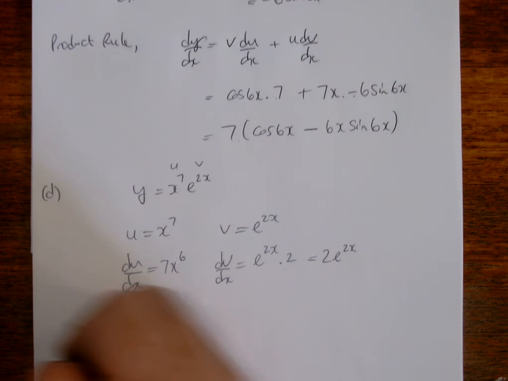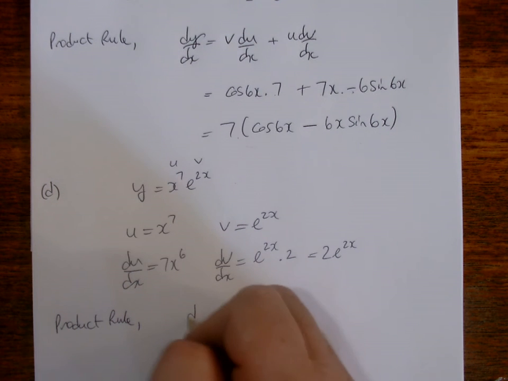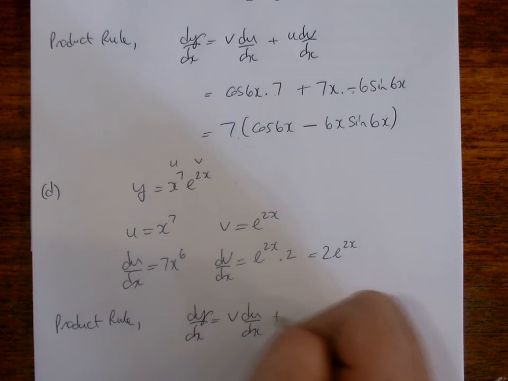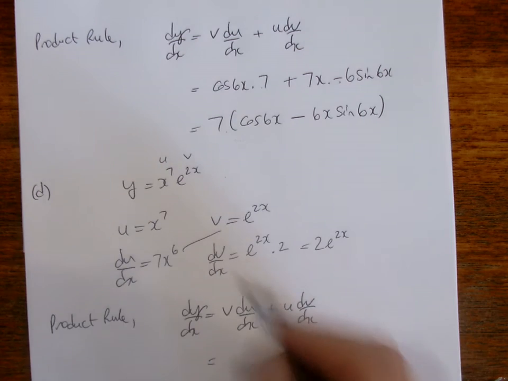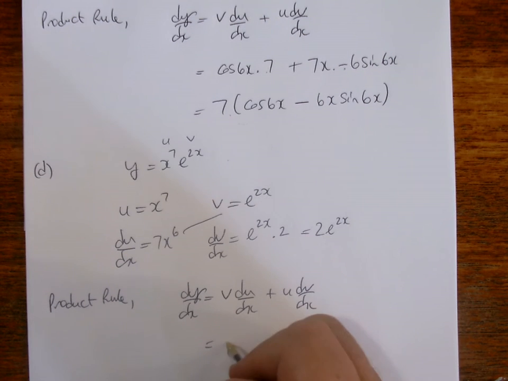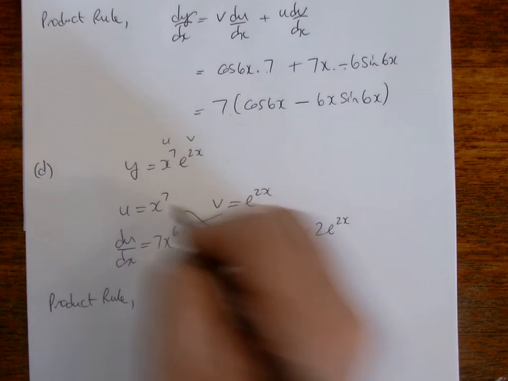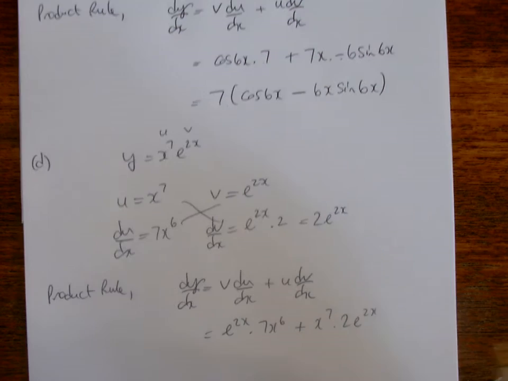Okay. Product rule then. dy/dx is v du/dx plus u dv/dx. So we get this times this. So e to the 2x times 7x to the 6, plus x to the 7 times 2e to the 2x.